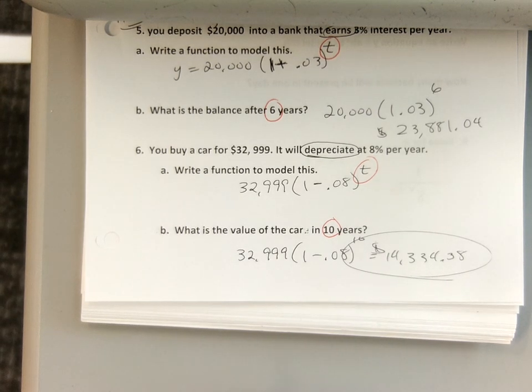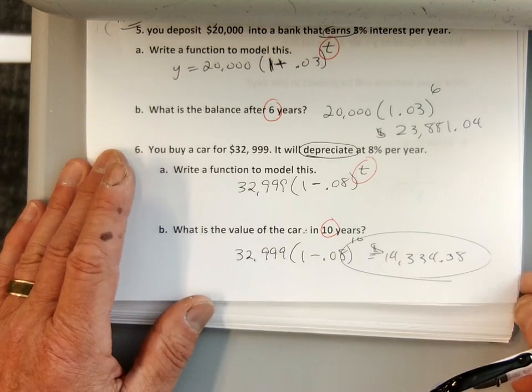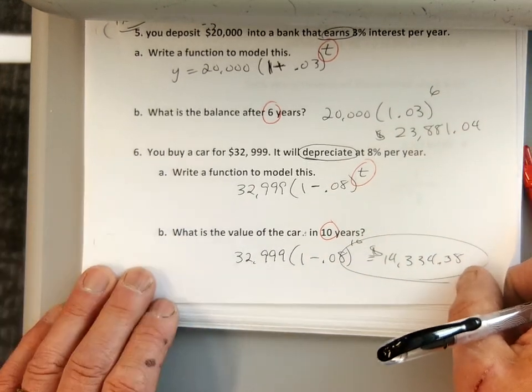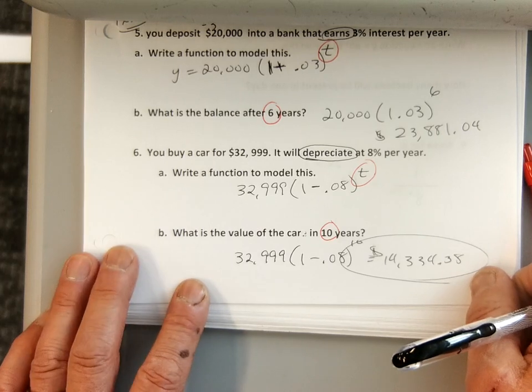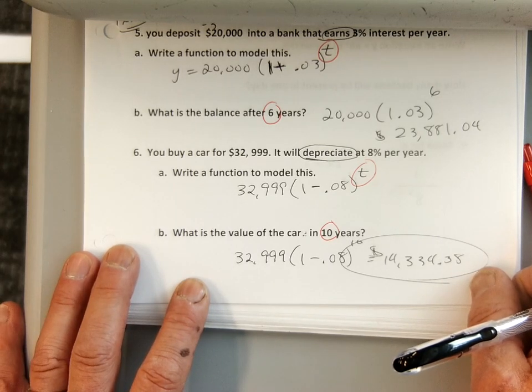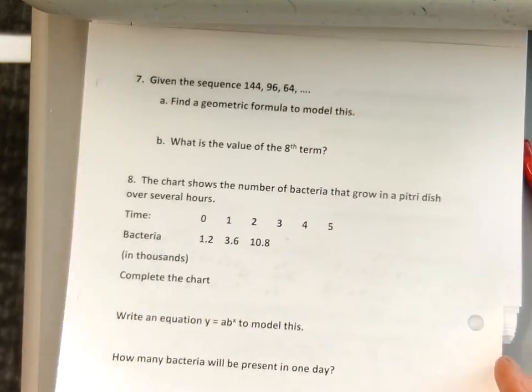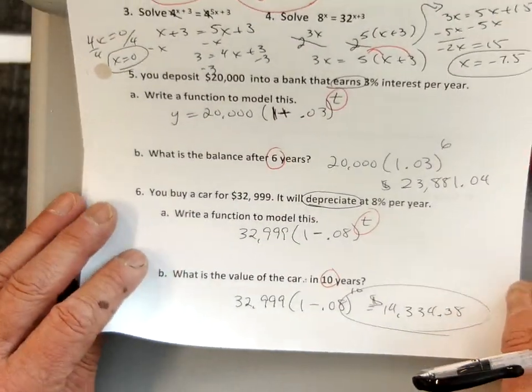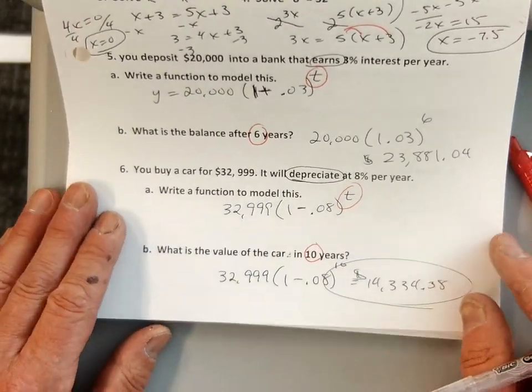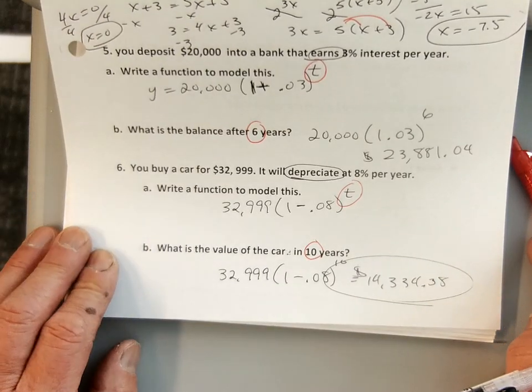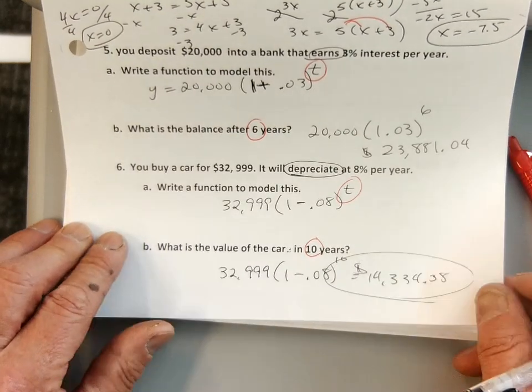How am I doing? Turn the page when you're ready. Okay, turn the page. Oh, sorry, my bad. Take a picture of it? That'll work. Okay, you got it?